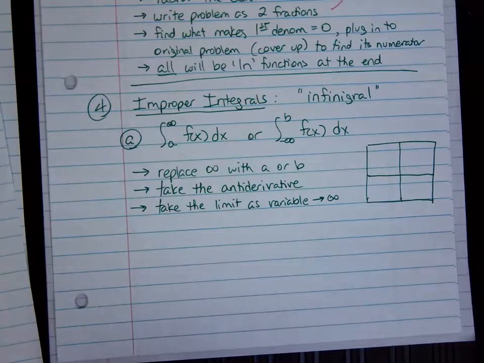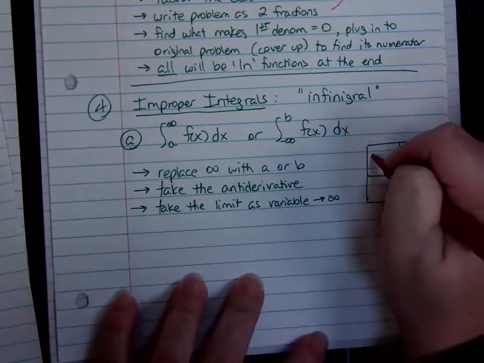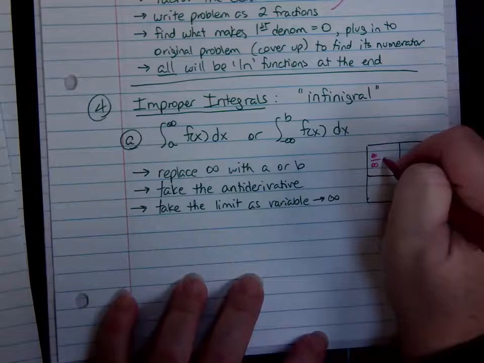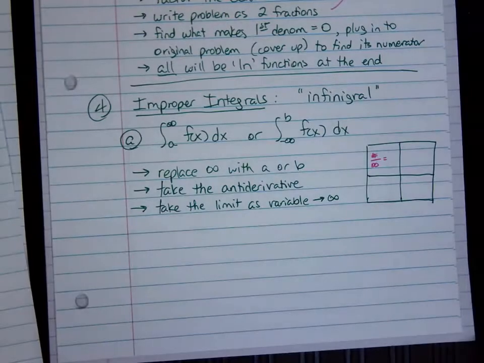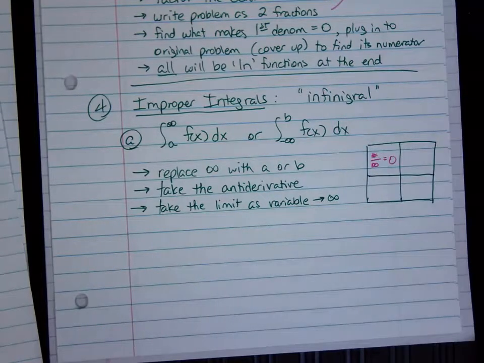These aren't necessarily what they equal when you plug it in. If you get a number over infinity and you're taking a limit, what is the final result going to be? It is going to be 0. Because remember, infinity is like a trillion. What if you have 2 over a trillion? That's very, very small, very, very close to 0.